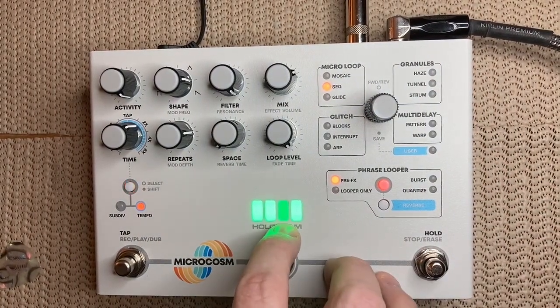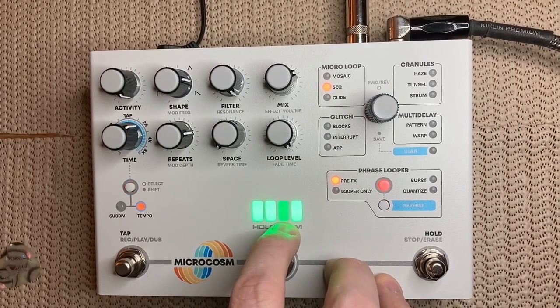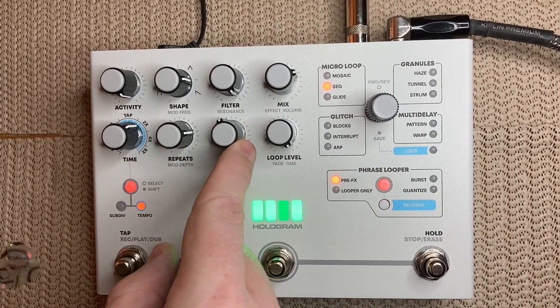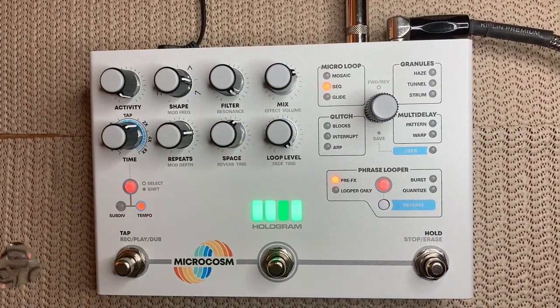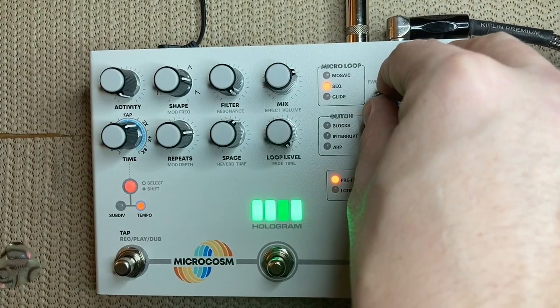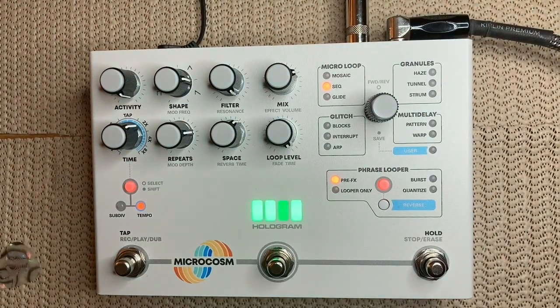C is overlapping layers of samples with filter sweeps. I really love how orchestral it makes it almost sound.